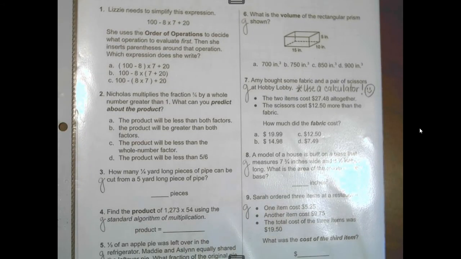All right, number 2. Nicholas multiplies the fraction 5/6 by a whole number greater than 1. What can you predict about the product?